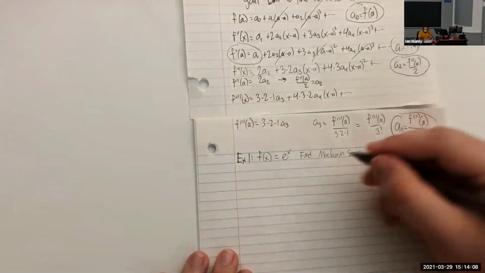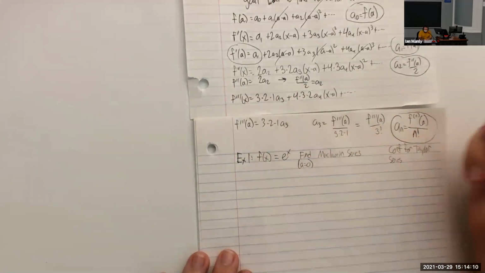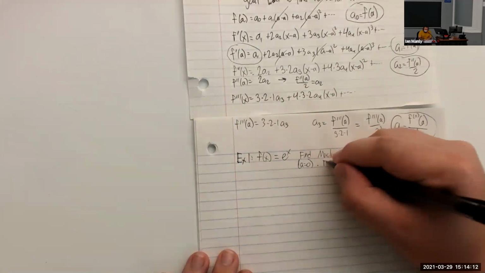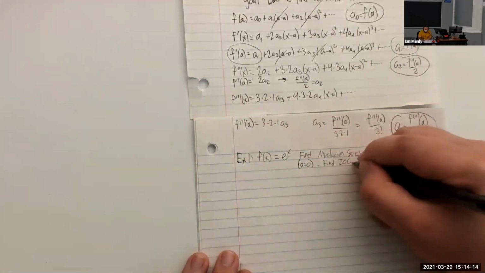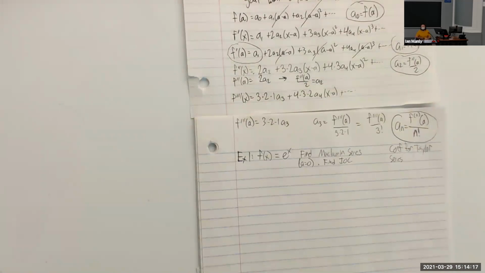Remember, that's where a is 0. And we also want to find the interval of convergence. Remember, we need to find the interval of convergence so we know which x values are okay to plug into our series, because not all x values will work all the time.